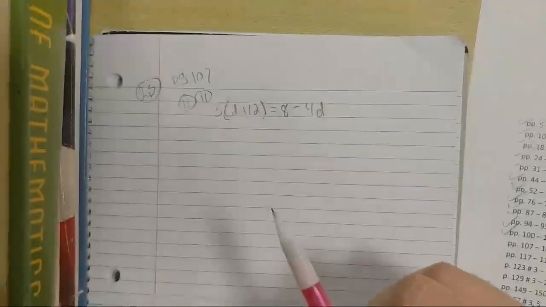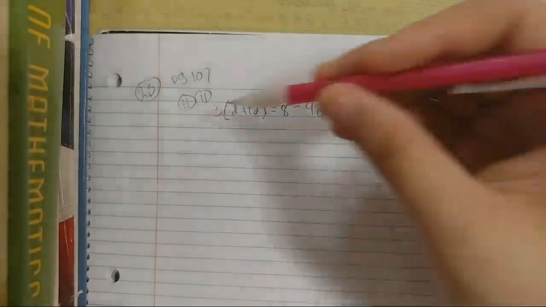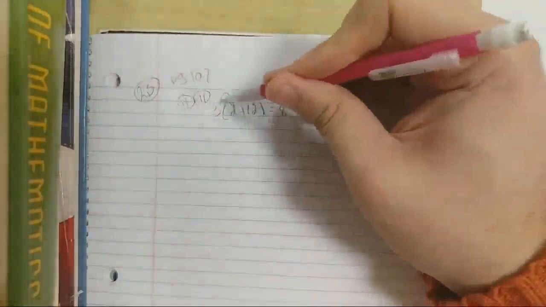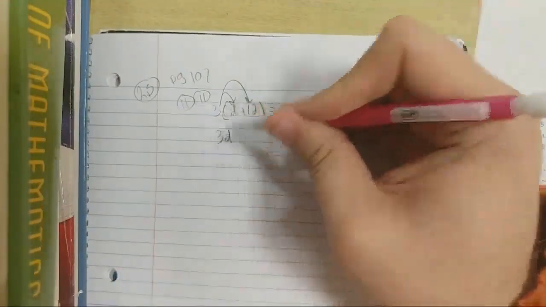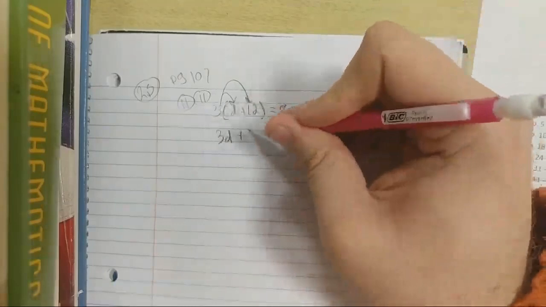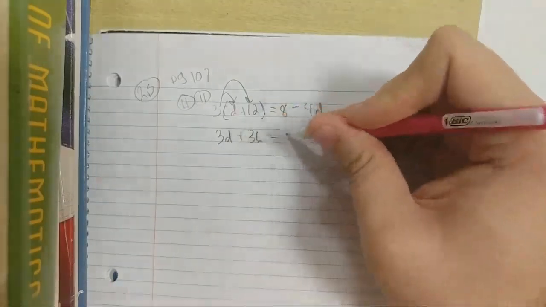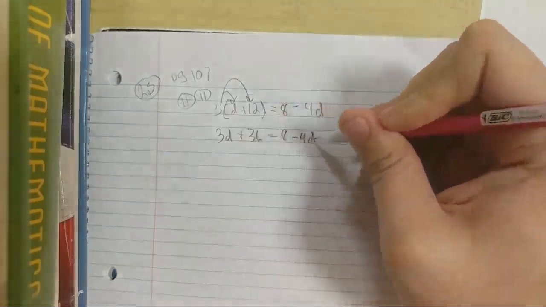So these are parentheses, and when we see the parentheses, we're going to distribute. So 3 times d is 3d, and 3 times 12 is 36, equals 8 minus 4d.